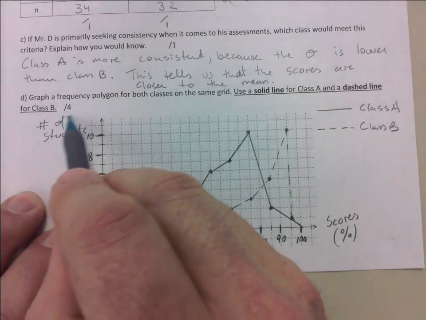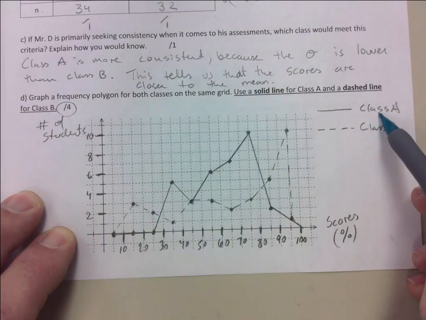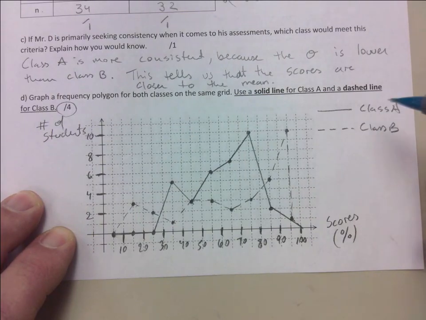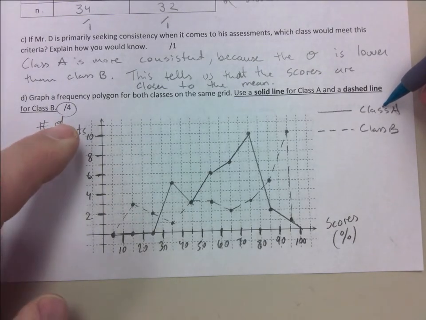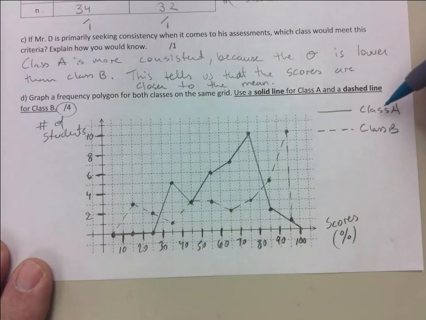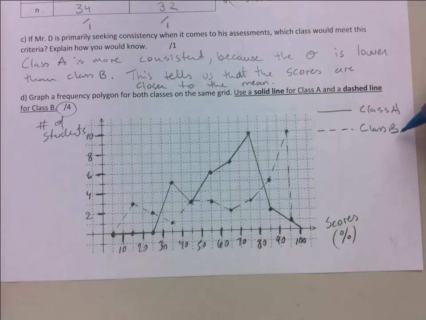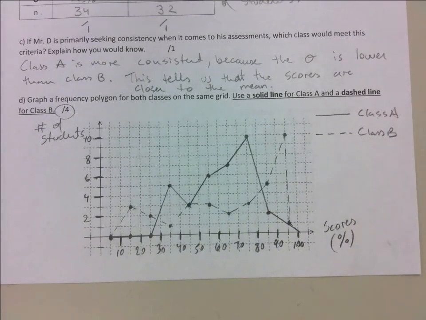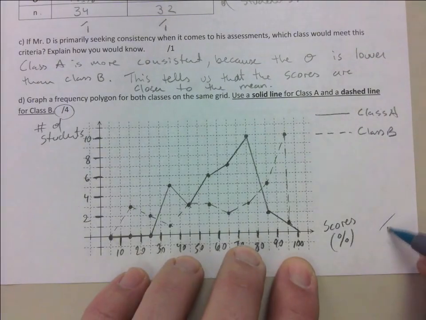So why 4 marks? I would give you 2 marks for doing Class A properly. Actually, technically, by the time you're done Class A, you already have 3 marks because you had to do your labeling and your scaling. That's worth a whole mark. And then you had to connect the points. So 3 marks for Class A and then another mark for Class B because Class B is really just putting the points on the grid to make it happen again. So this page is worth 10 marks as well.